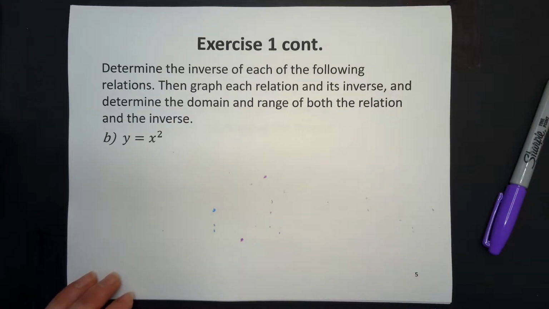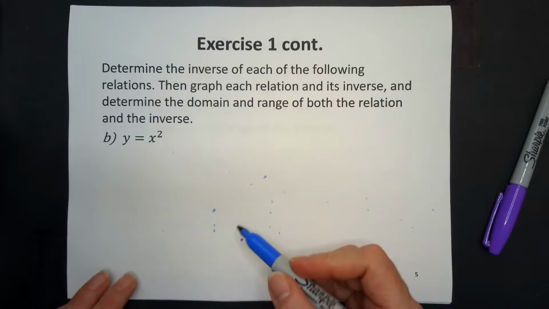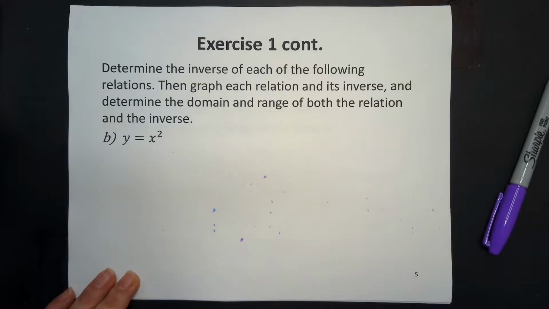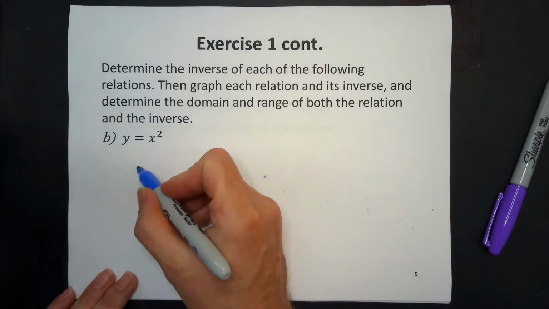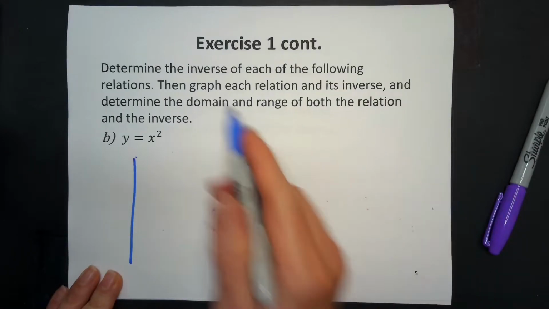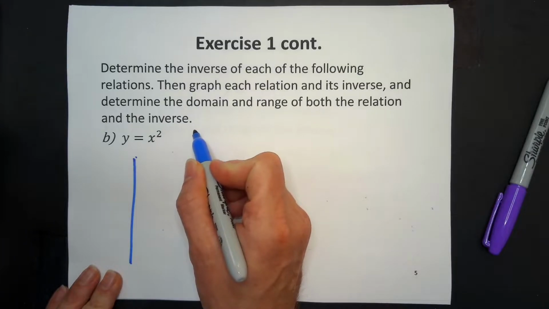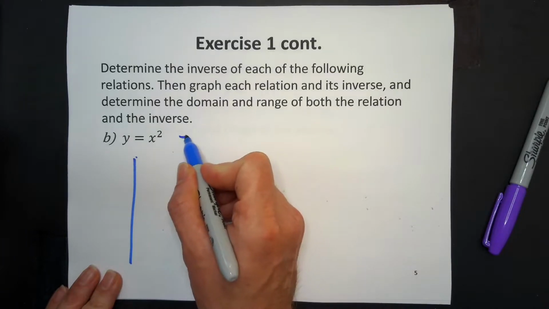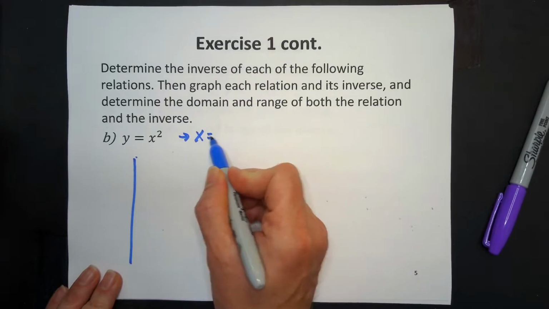Next, we do the same thing for our second example, B here. We have y equals x squared. So the easiest way to do this is basically the inverse would be you just switch the x and the y's, so that would be x equals y squared.